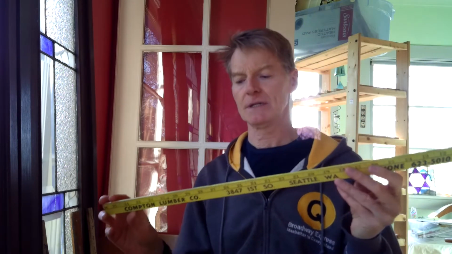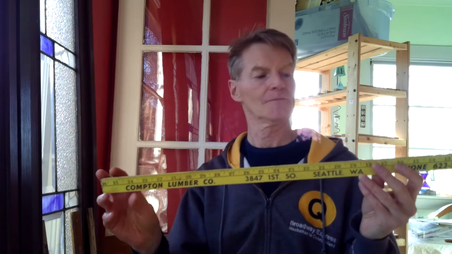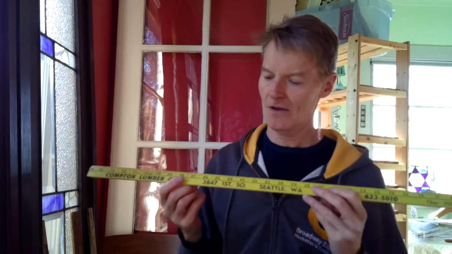I haven't seen it for a long time, but it used to be businesses would give you yardsticks as a promotion, as an advertisement. This one comes from Compton Lumber Company on 1st Avenue South in Seattle. It's yellow. It's to help people remember that company when they might need them.